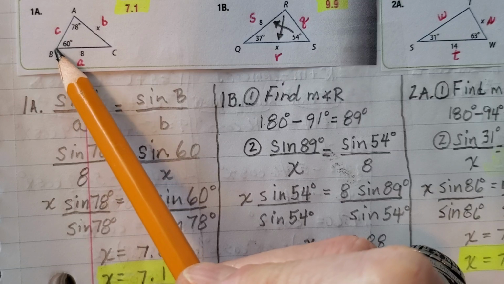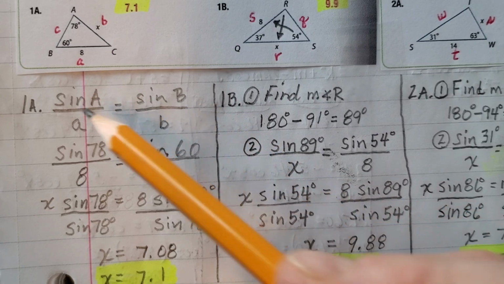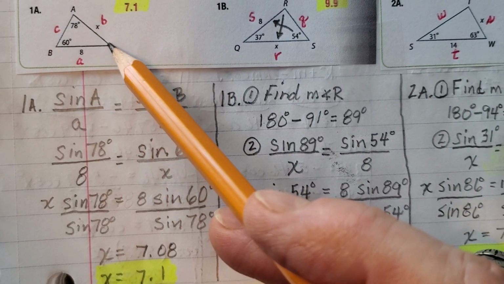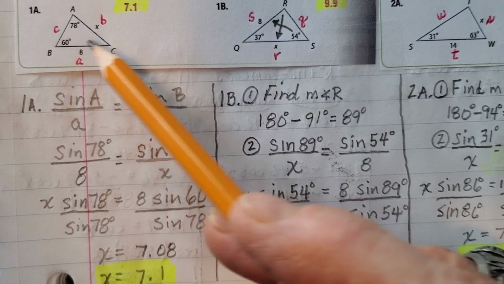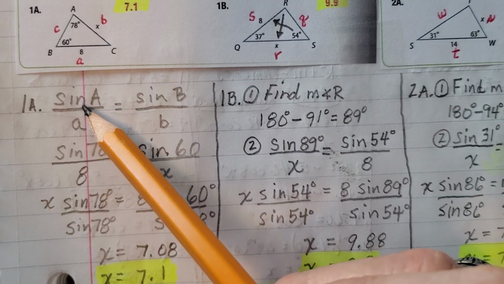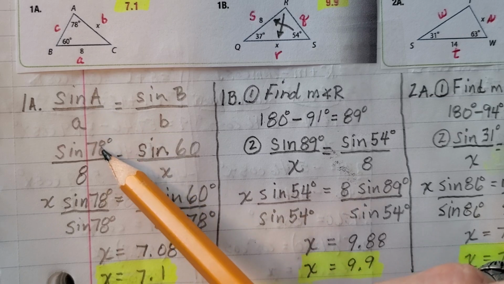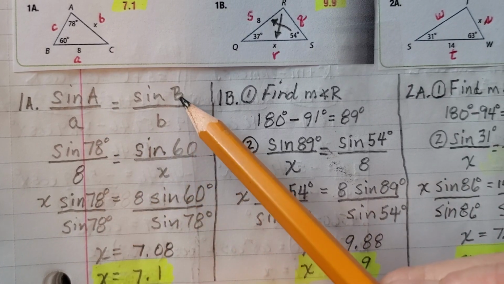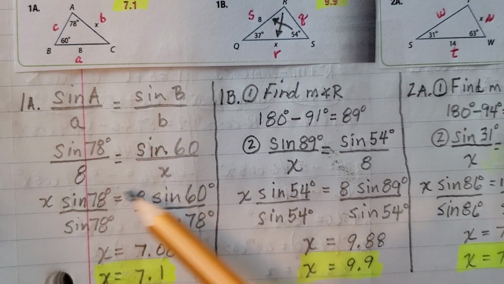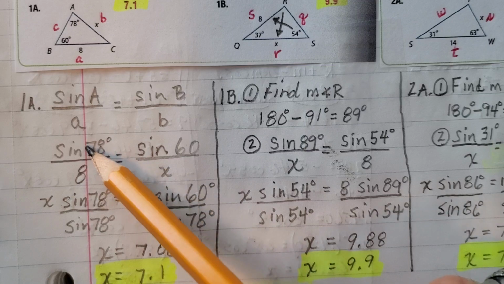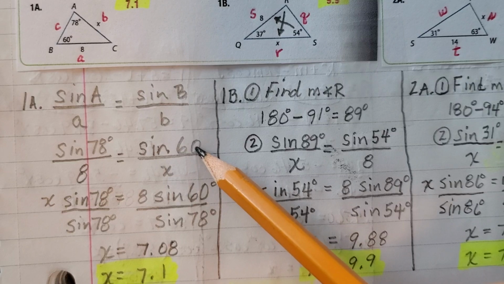So x is, you're going to do sine of b over b equals the sine of a over a. You don't know c, or little c, so you're not going to use sine of c over little c. So you'd say the sine of a over little a equals the sine of b over little b, and then you substitute in. A is 78, little a is 8, b, that angle is 60 over x. Okay, so now you have your proportion, you solve it. Cross product, x times the sine of 78 equals 8 times the sine of 60.